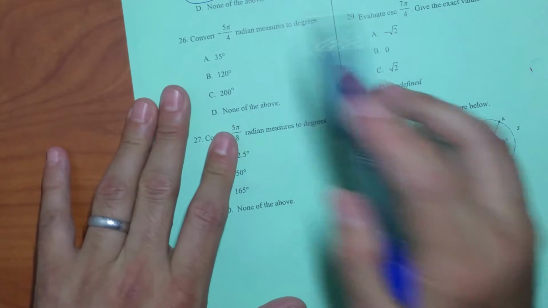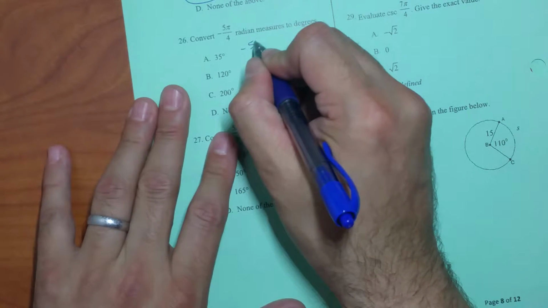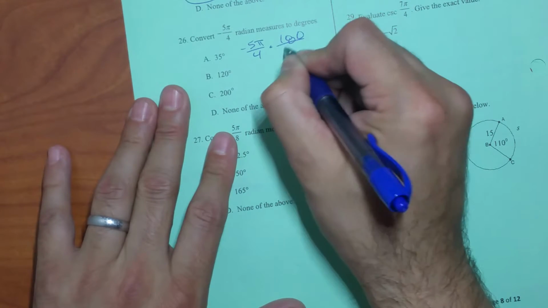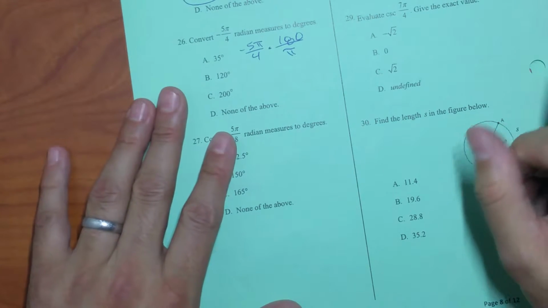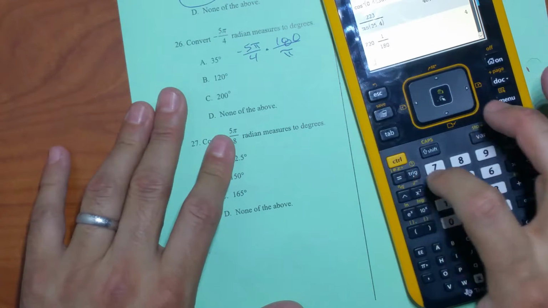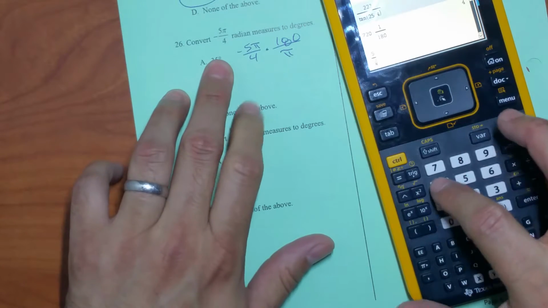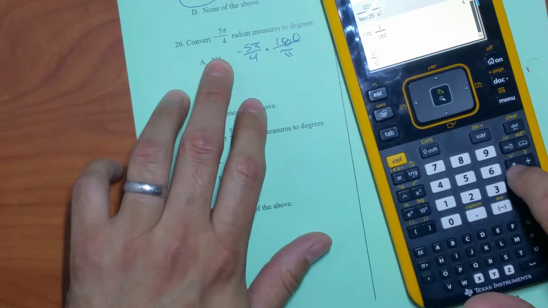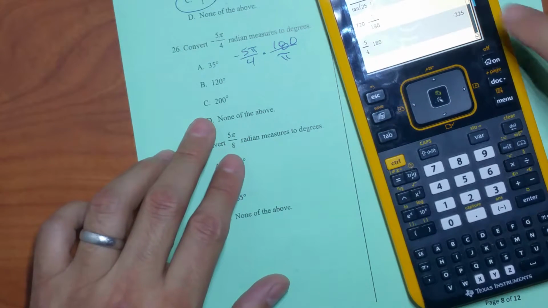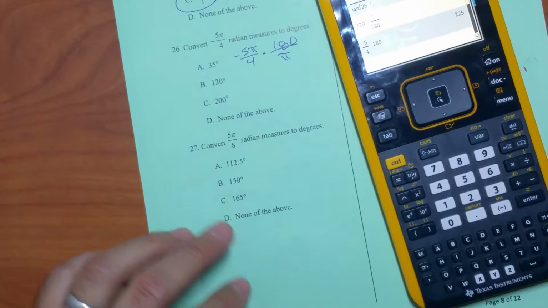All right, so now for this next one right here, convert this to degrees. So now what do I multiply by when converting to degrees? 180 over pi. So negative 5 pi over 4 times 180 over pi. What's going to happen to my pi's? Yeah, cancel out. So I could just put it in as is, right? So it's going to be negative 5 over 4 times 180, right? Which gives me negative 225. So my answer is what? None of the above.